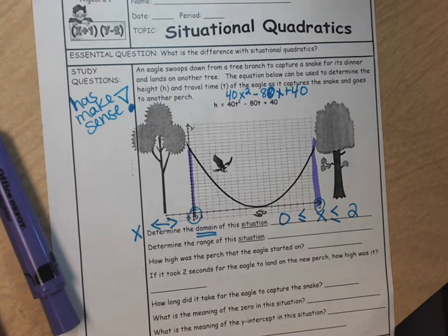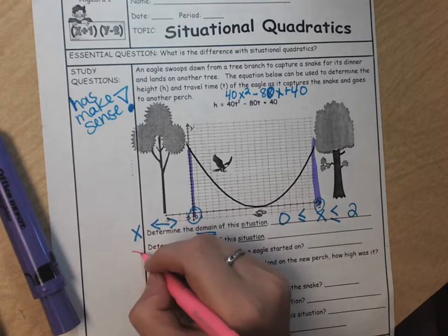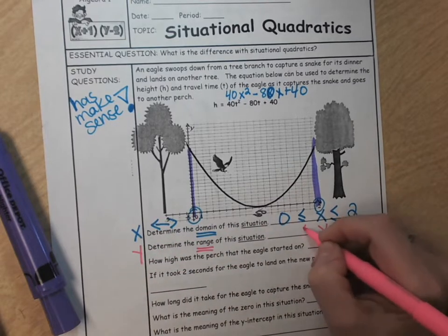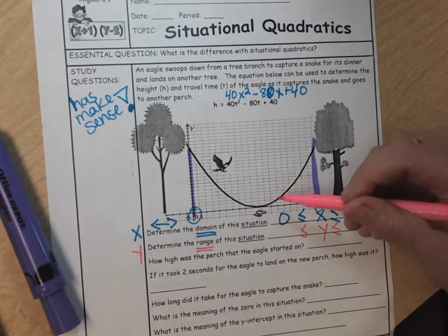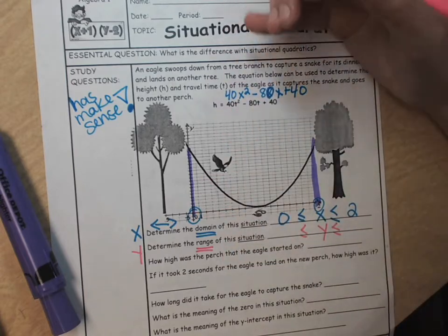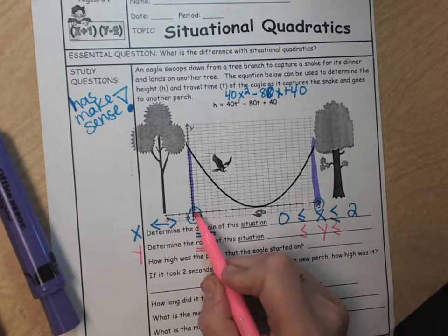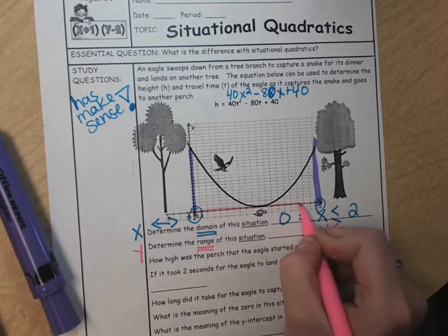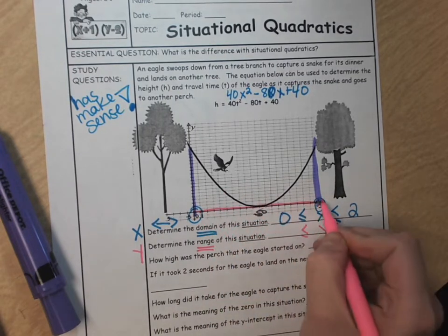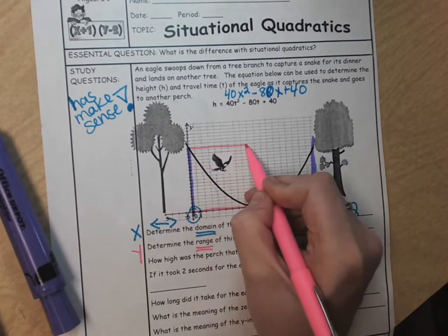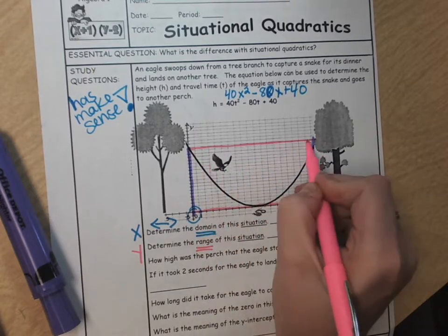Okay, now we're going to do the range. The range is our y, so that means the y is going to go in between. Again, he's not going to fly forever. He's not going to go underneath the ground. This, remember, is the ground. So that's as low as he can go. The ground is 0. And as high as he can go is up here.